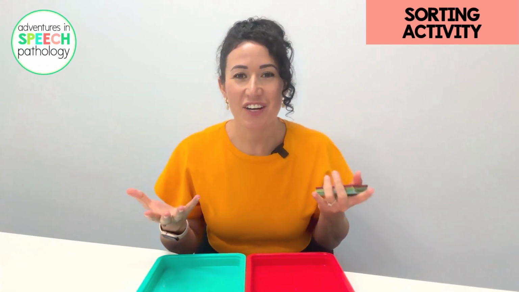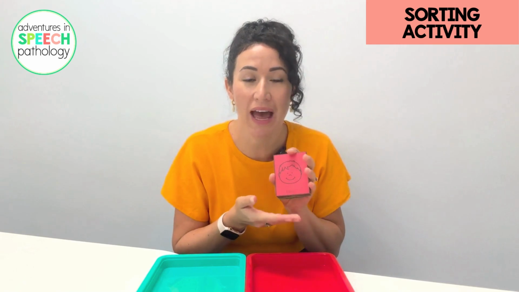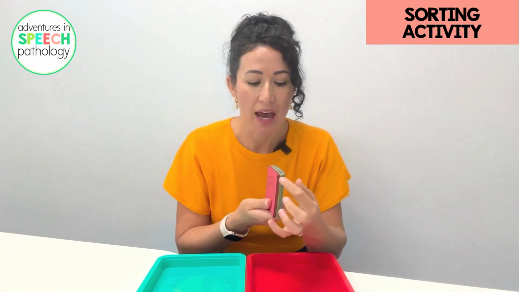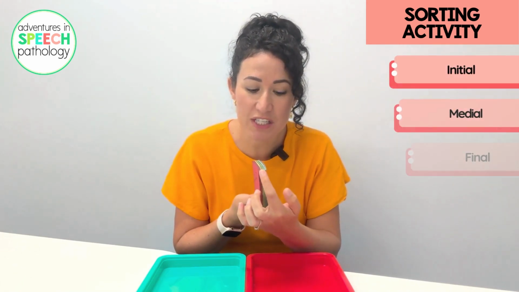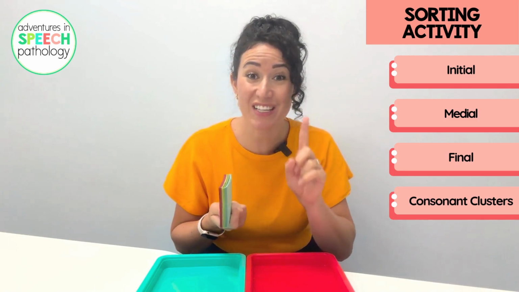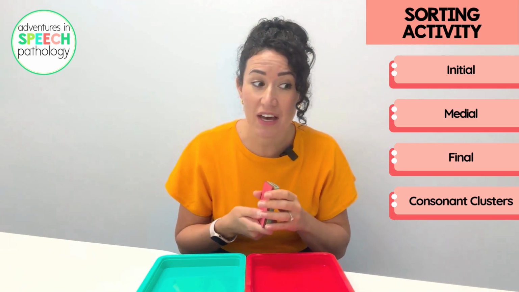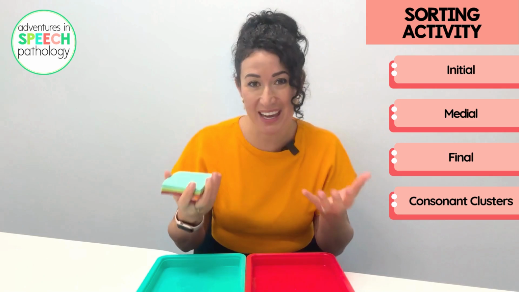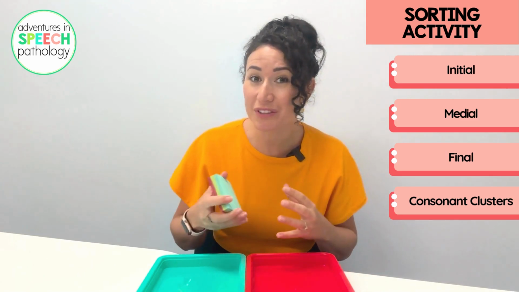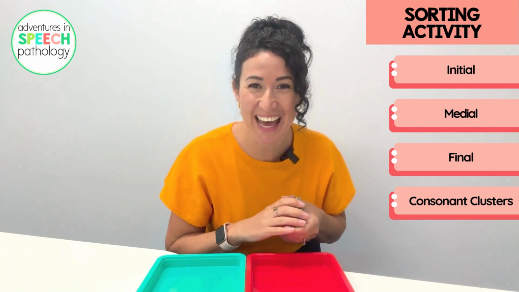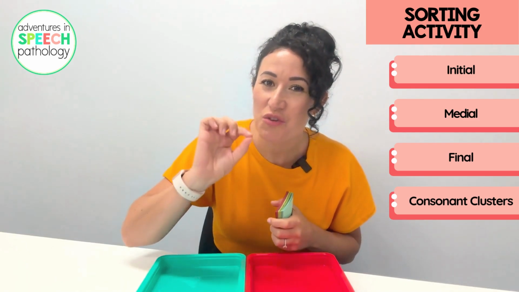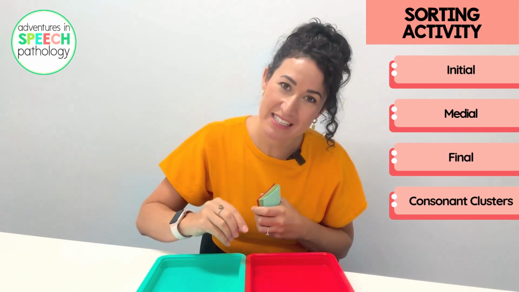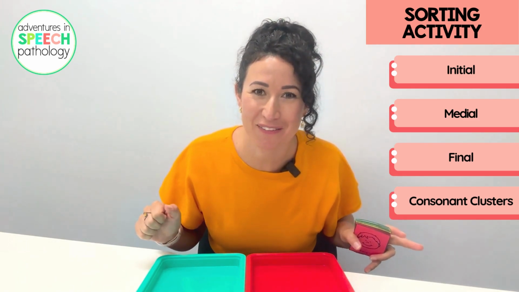So here are my tips for assessing for possible facilitative contexts. I like to do some sorting activities with my students as I'm going through our sounds within words. And I like to look at sounds in initial position, medial position, and final position, as well as consonant clusters if the sound is within a cluster. So with S, or for R or L, I will look at consonant clusters, also for something like K, because the thing is, you never know what might facilitate that clear sound. So we don't want to lose any of these opportunities.